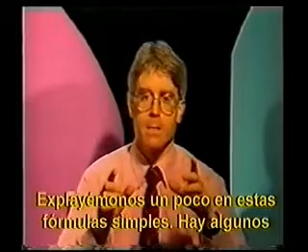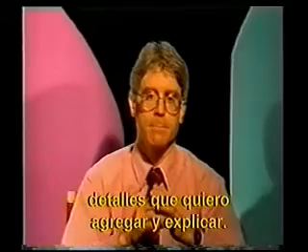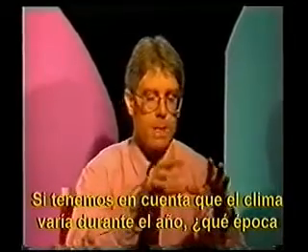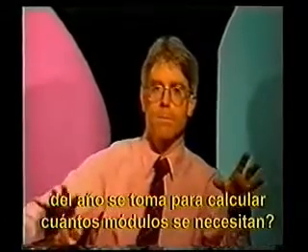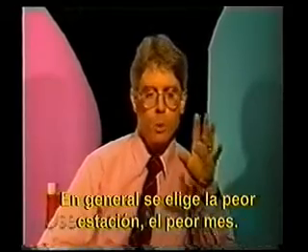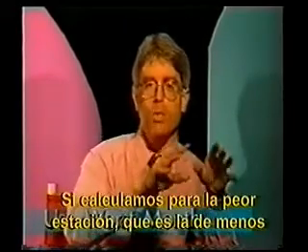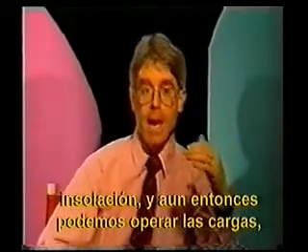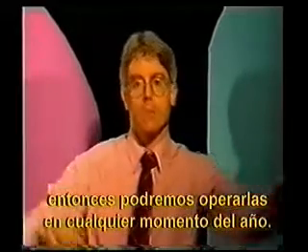We need to expand on these simple formulas just a little bit. There's a few details I want to add in and explain. When we're calculating the number of modules that we need, the question would be, well, my weather varies throughout the year. Which time of year should I use? In general, you should look at the worst season, the worst month of output. If we calculate for the worst season, the season in which we have the least solar insolation available, and we can still operate our loads then, we'll be able to operate our loads anytime during the year.